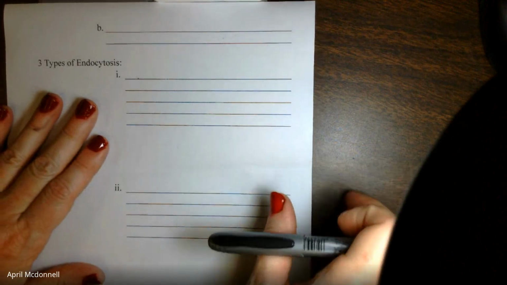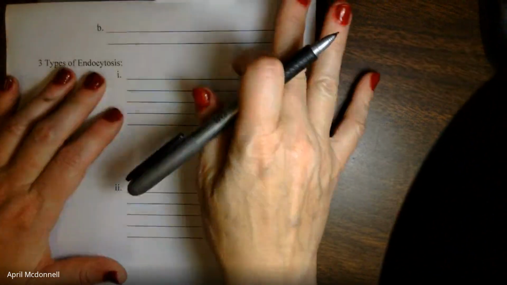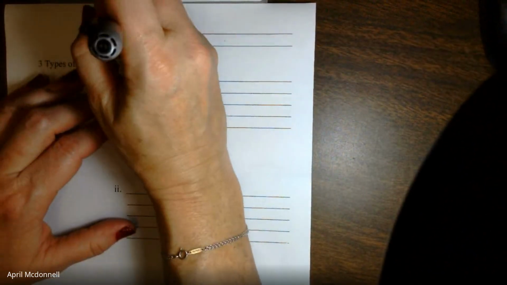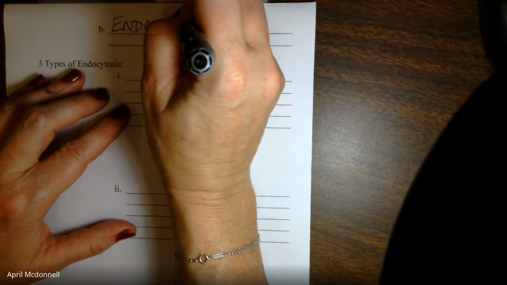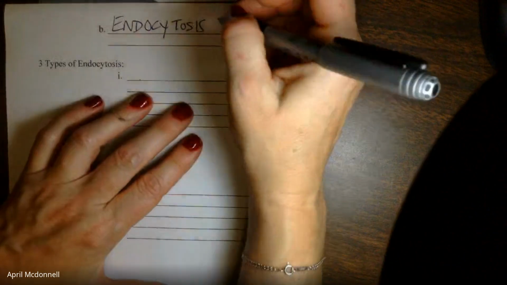Okay, our next bulk type of transport is going to be called endocytosis. On our last page, it was exocytosis. On this page, it is endocytosis. So instead of going out like what happens during exocytosis, there is an import of a bulk amount of substance.